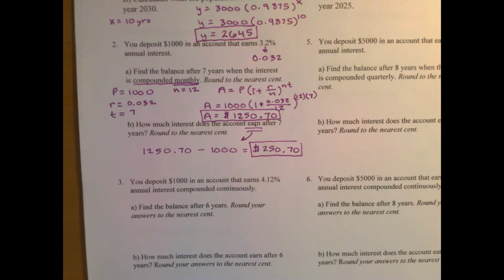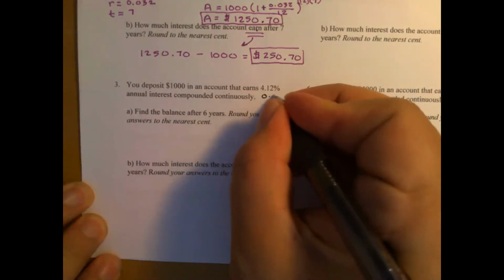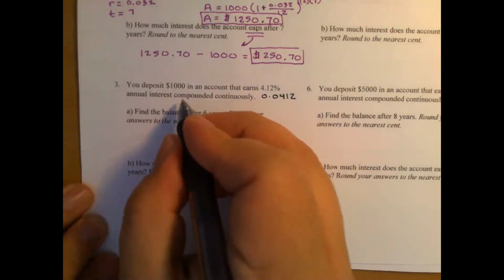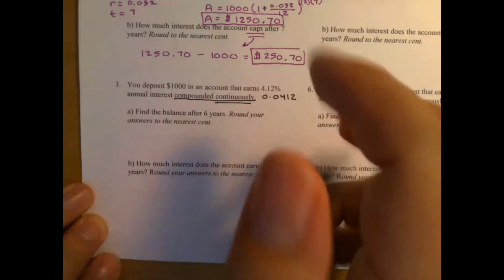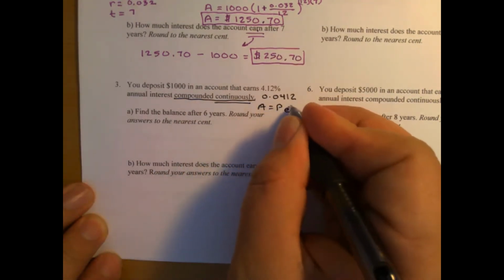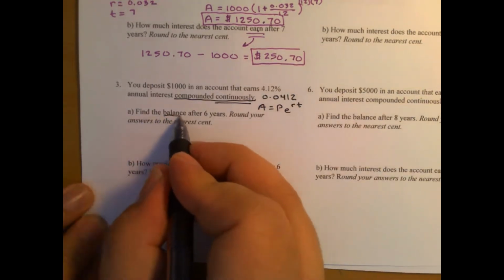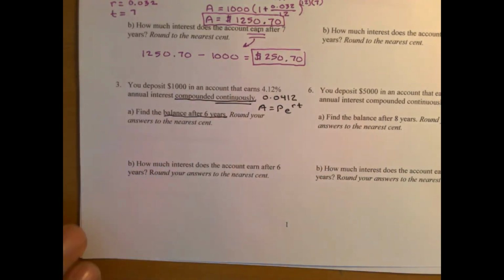All right. And finally, on this page, before the you try problems, it says you deposit $1,000 in an account that earns 4.12%. Now remember, we're going with 0.0412. Annual interest compounded continuously. All right. Now that one had its own formula. When it said continuously, that's when we use the formula that says A is equal to P e to the power of RT. So they said, find me the balance after 6 years. Hey, balance. Remember, I want to know what the account says when I log in to check it out.